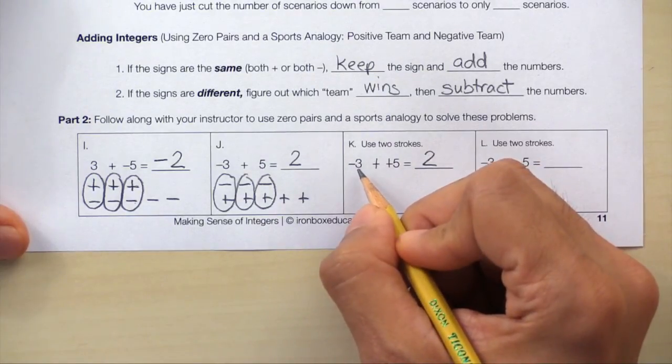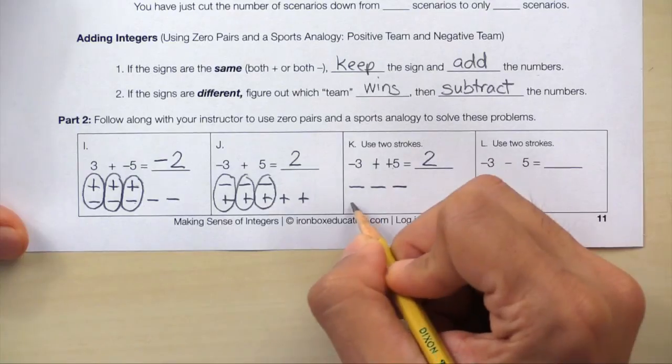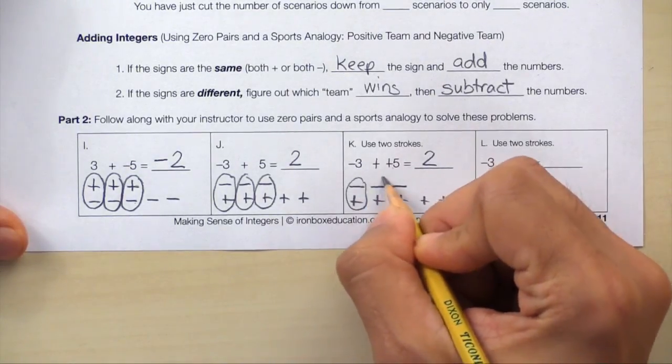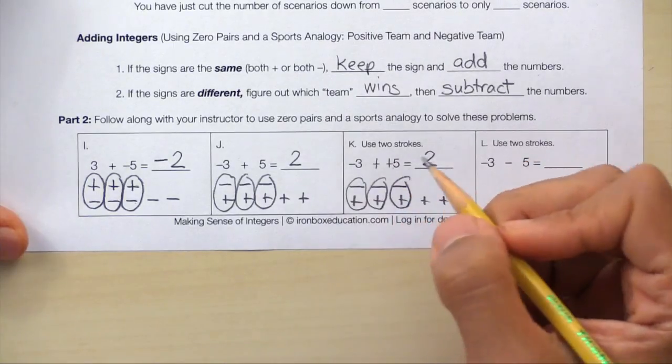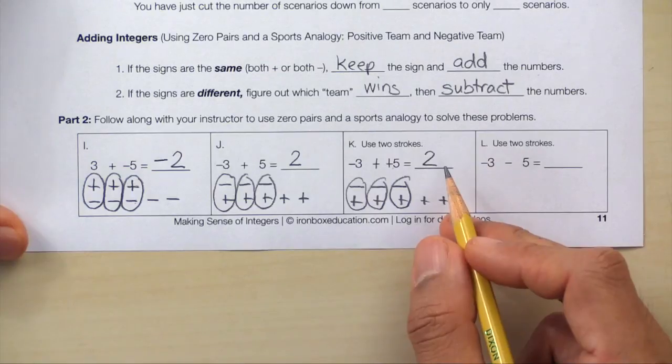Let's draw 0 pairs. Negative 3 points. Positive 5 points. And you can see that the positive team wins by 2 points.